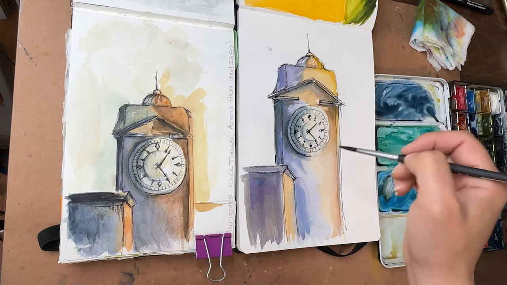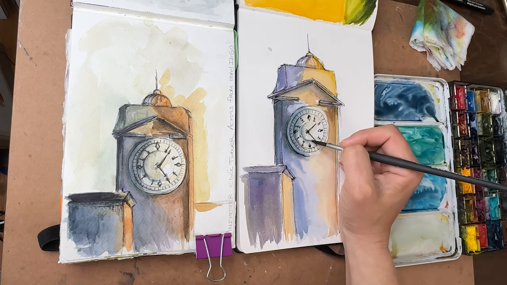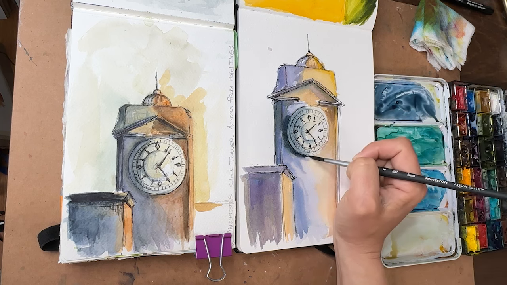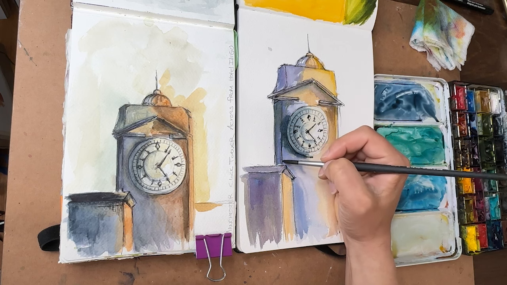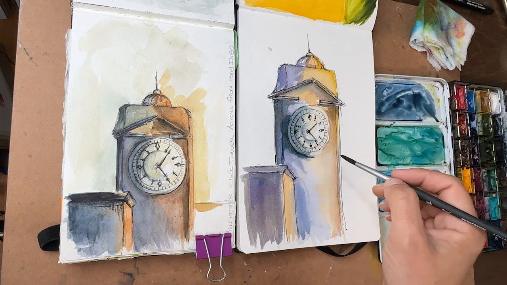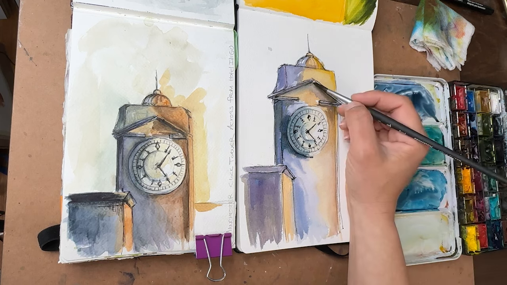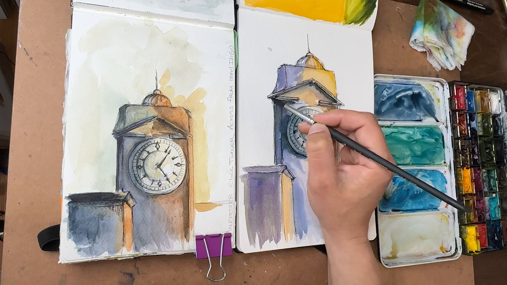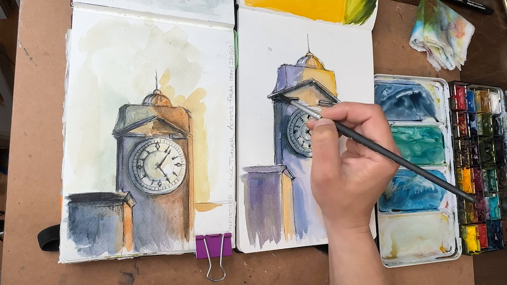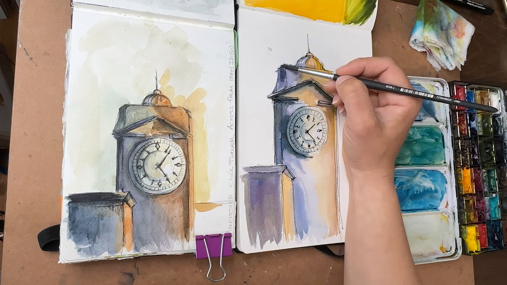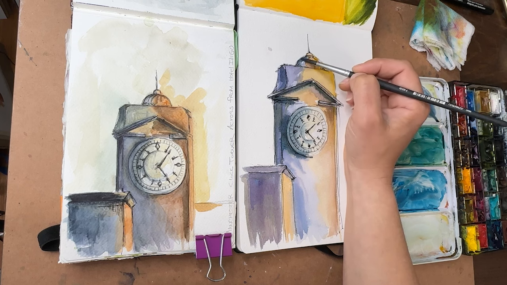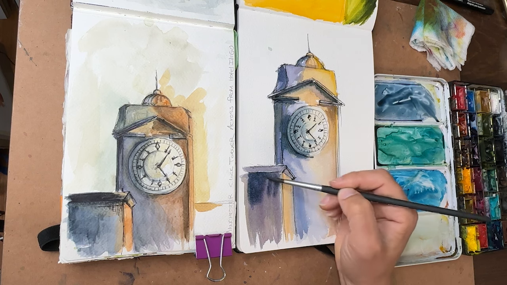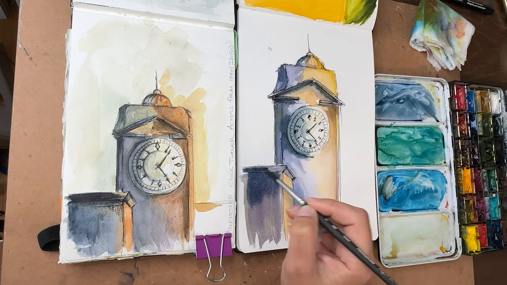So we went kind of on the edge here. We can let this dry and put in some darker, richer shadows as that front part dries. But let's put a darker shadow underneath the clock that way. And let's go back up here. Put another dark shadow under there, under here, on the side of the building. On the front of this one, and the underside here.